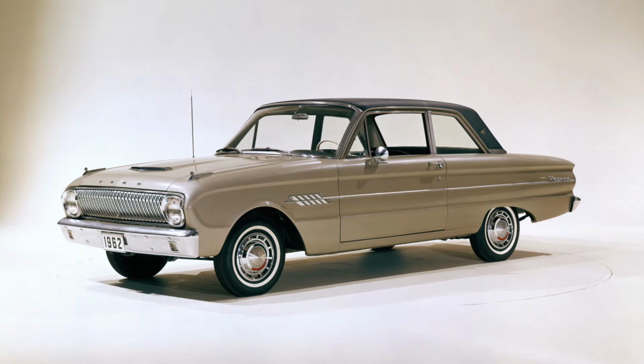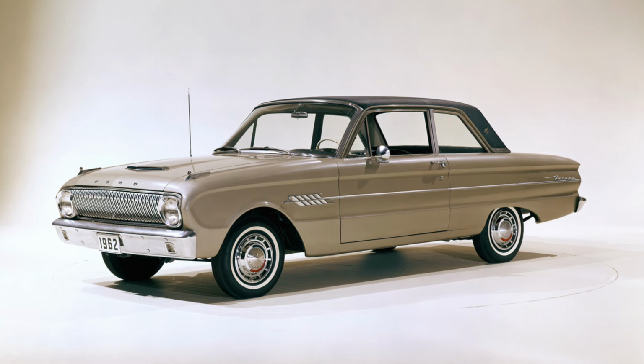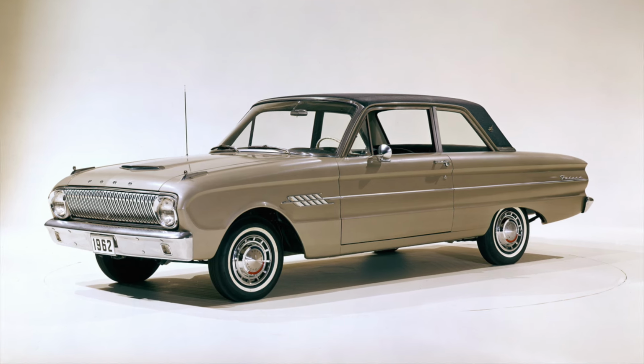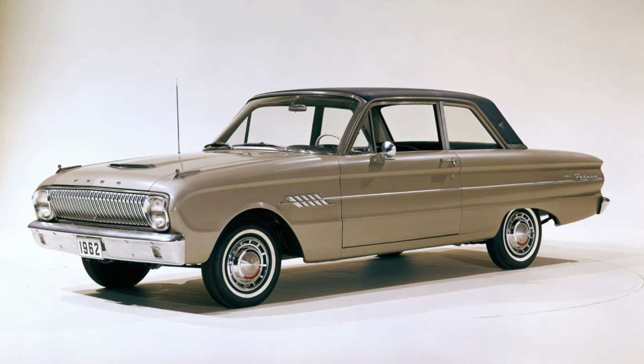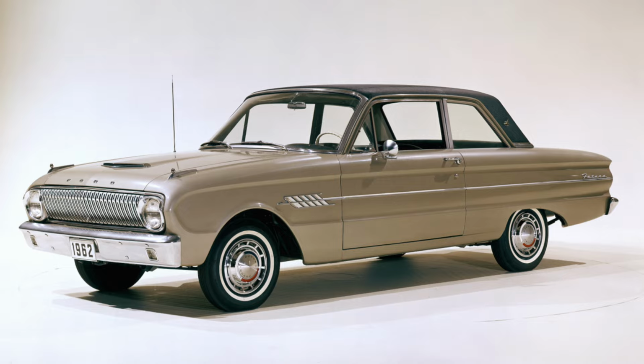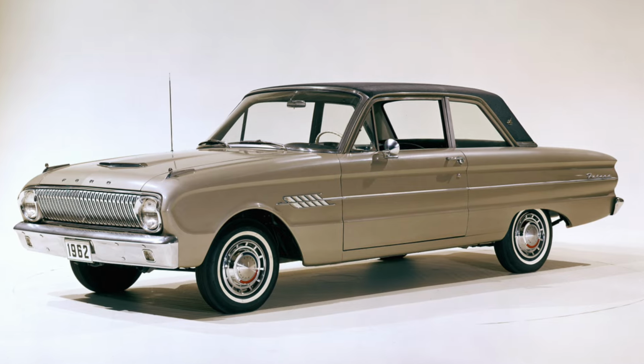This press photo shows a 1962 Falcon Sports Futura with an optional vinyl roof. See how much wider the base of the roof C-pillar is where it connects to the quarter panel? That's what makes this a Falcon Sports Futura.